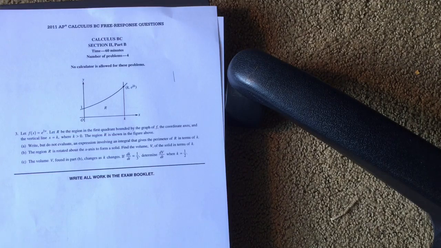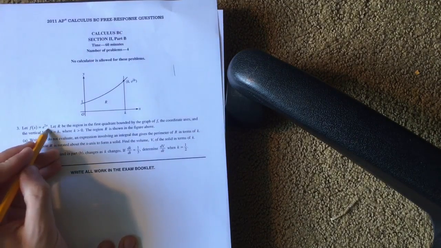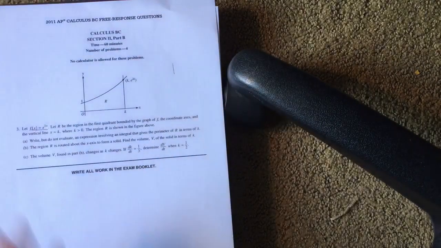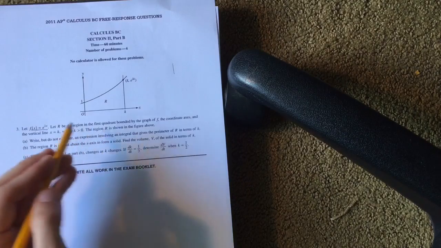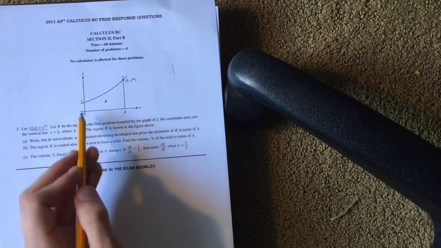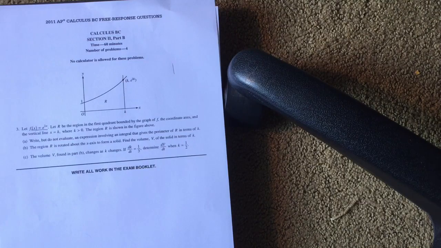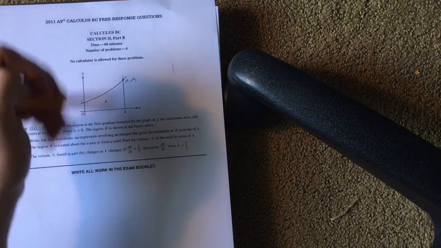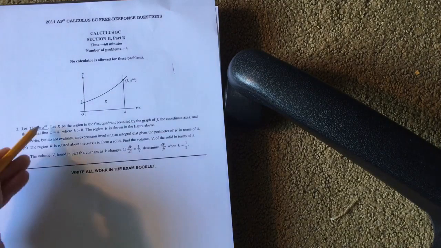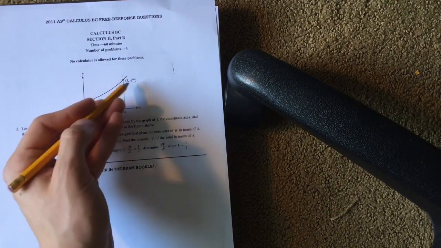Alright, so you have a function f of x, which is e to the 2x. I know it's a bit small, but it'll be rewritten bigger on a different page. R is the region in the first quadrant bounded by these two lines, the graph of f and the x-axis. The vertical line occurs at x equals k, and since the function is e to the 2x, it becomes e to the 2k at point k.